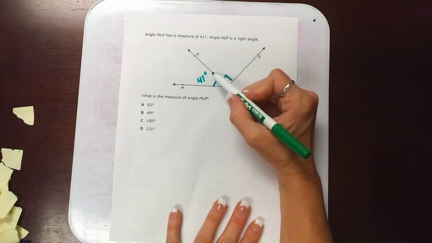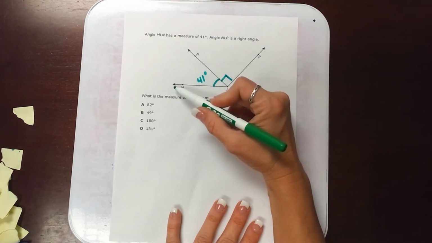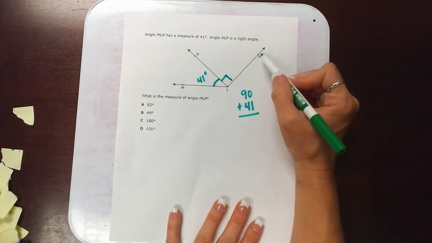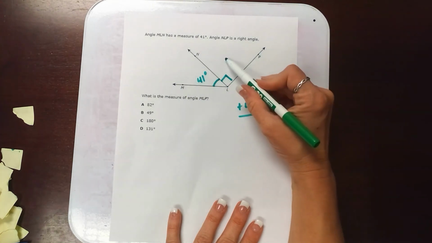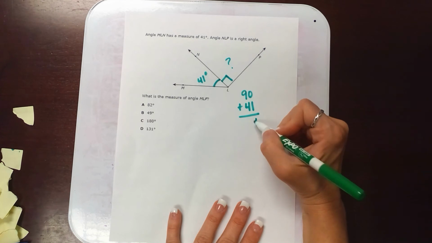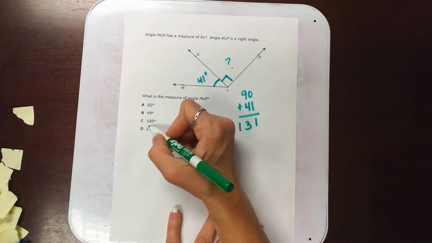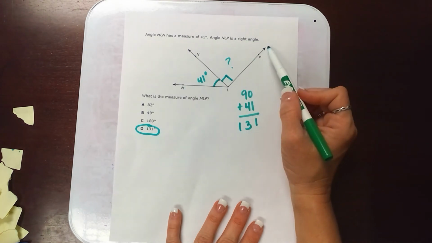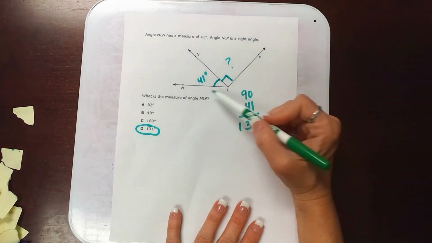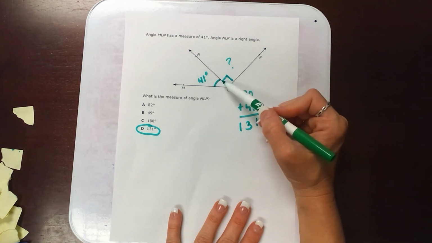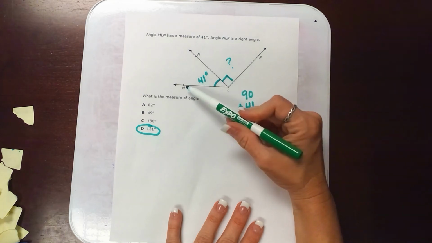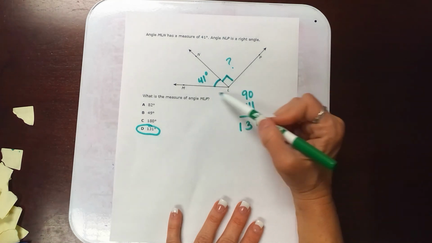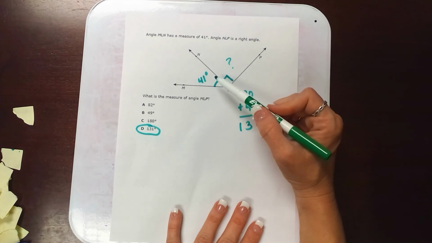Sometimes they'll give you the measure of this one and give you the total measure of the whole angle and ask you what this measure is. So it just determines on the question, but they need to have practice with finding either the whole angle measure based on what they know about the two angles, or finding the missing angles based on the whole angle measure and one of the angles.